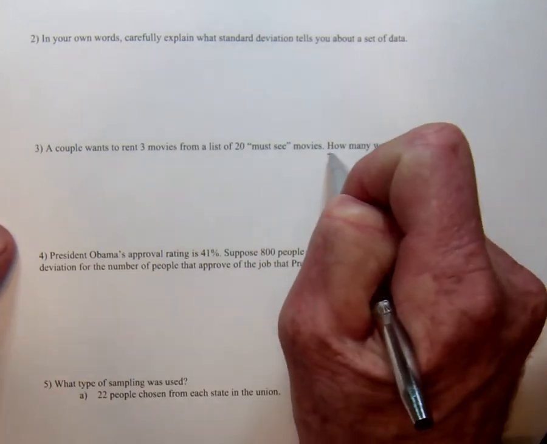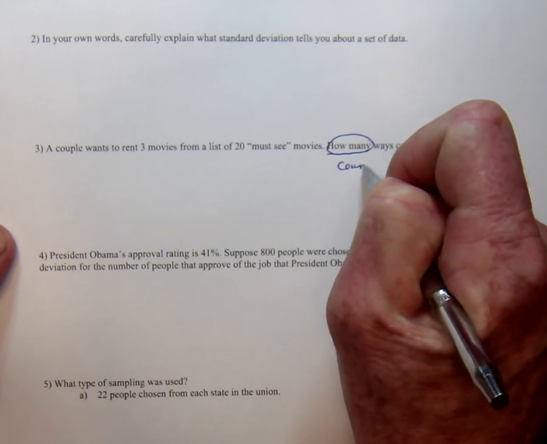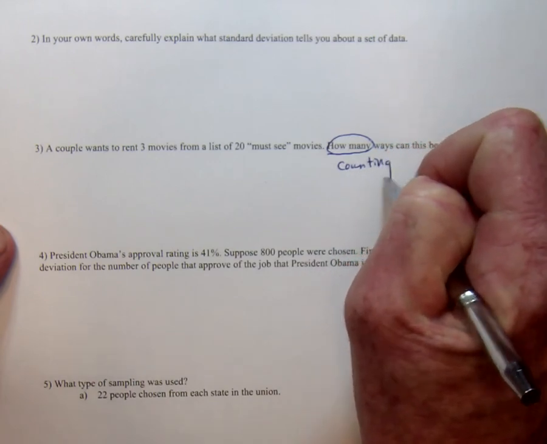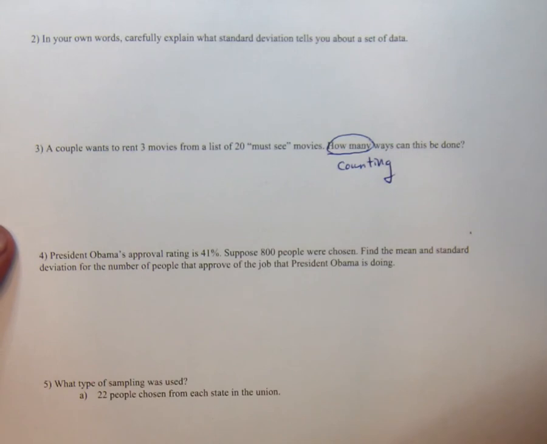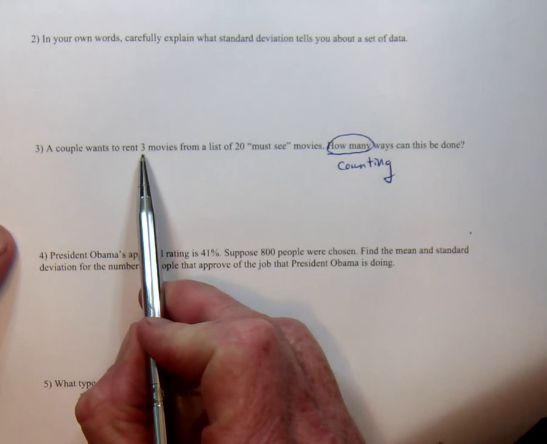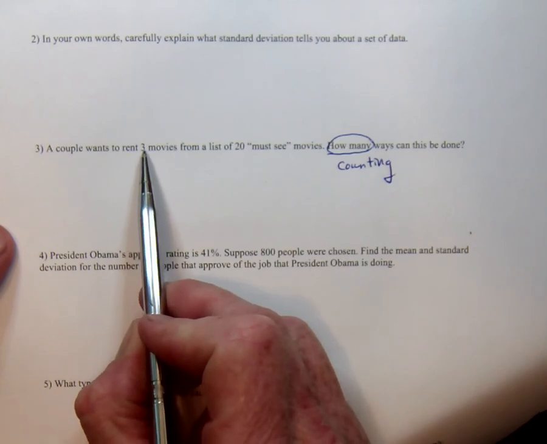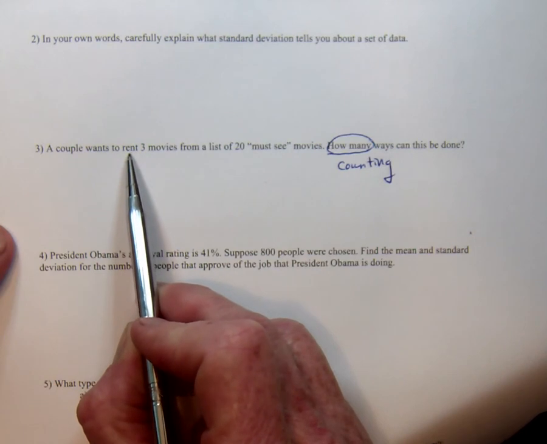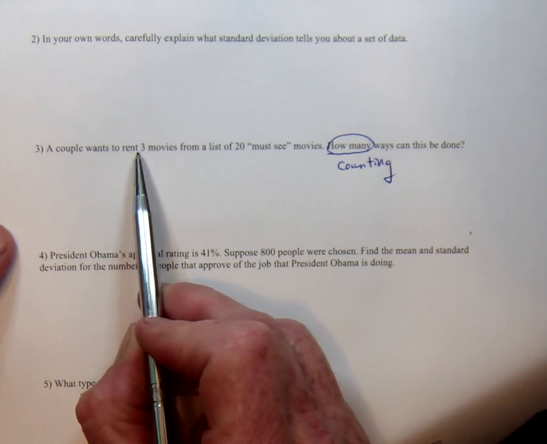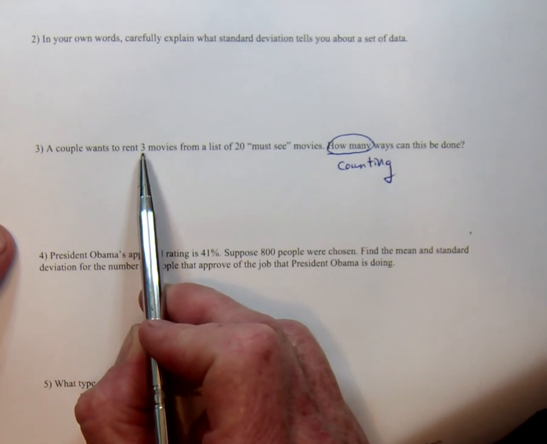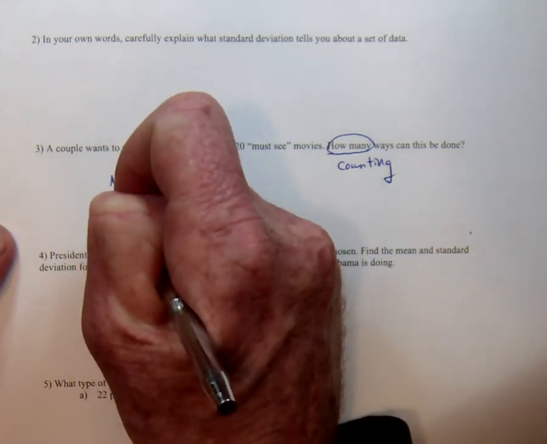Next, here's a keyword, how many. So this means counting. We only had one section on counting. And with counting, you have to decide, does the order matter? So when they rent 3 movies, now this practice test is actually old, because when I made this up, this was the days when people would go to stores and actually rent DVDs. That's what I was thinking about, rent 3 movies. So does the order matter? So as the couple is walking up to the counter with their 3 movies, does the order of those movies matter? No, the order does not matter.